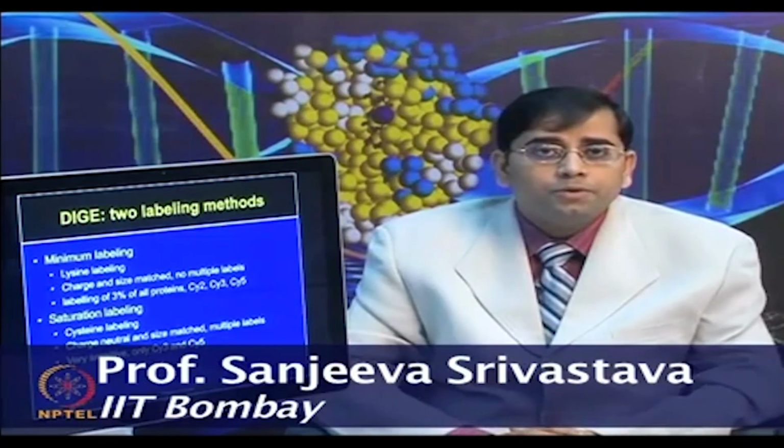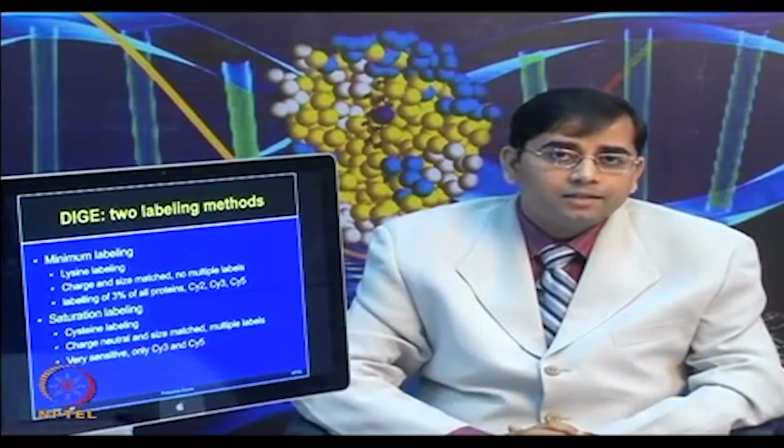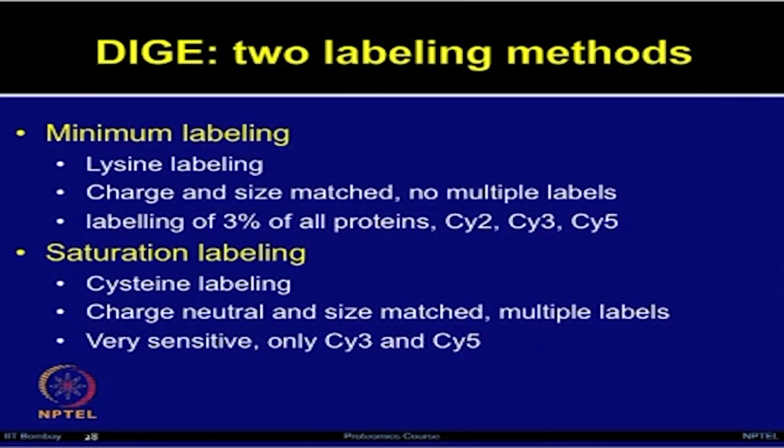Now, let us talk about the different types of labeling methods. In DIGE, there are 2 different types of labeling methods which are possible. One is the most commonly used, lysine labeling, and the other is cysteine labeling. The lysine labeling method, also known as the minimal labeling method, is where the charge and size of dyes are matched and there are no multiple labels. It is known as minimal labeling because it is only labeling 3% of all the proteins. I will give you the reason why that is.